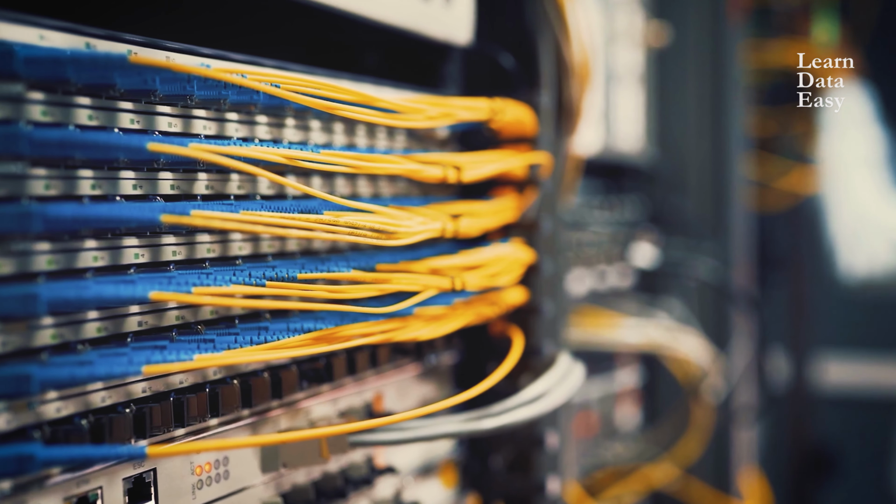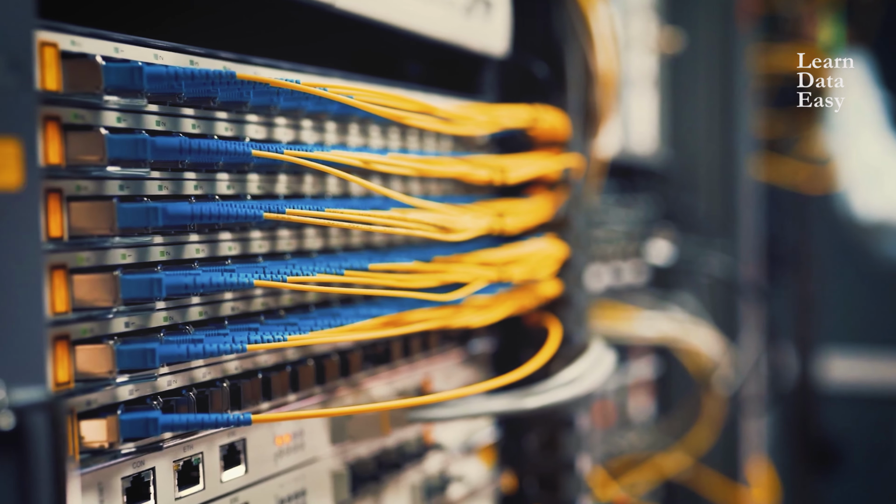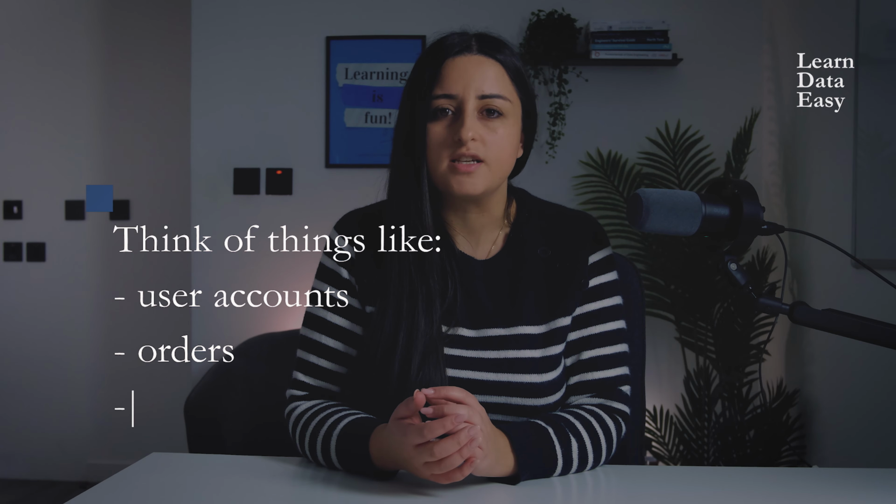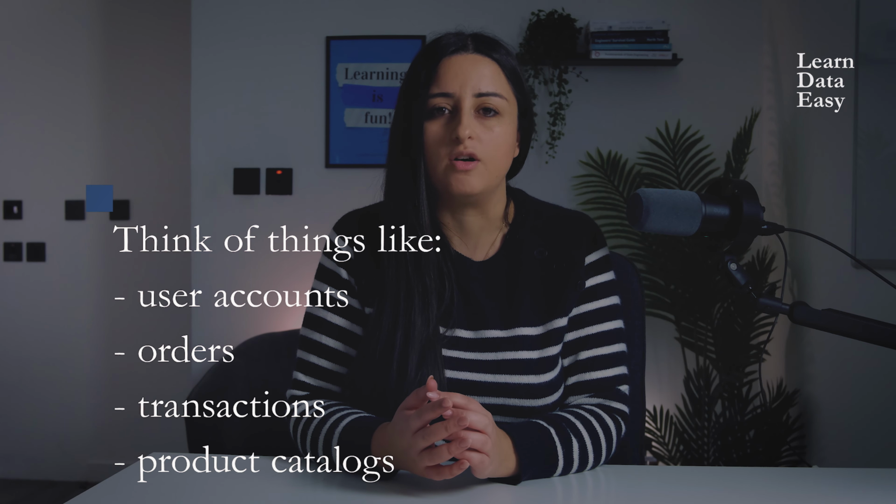A database is a system designed to store data in an organized way so it can be quickly read, updated, and searched. Think of things like user accounts, orders, transactions, and product catalogs. Databases are built for situations where data changes frequently and needs to be accessed reliably.